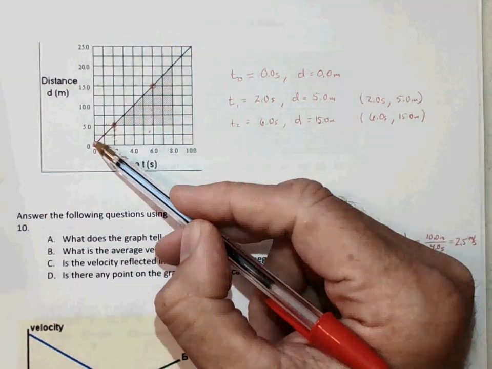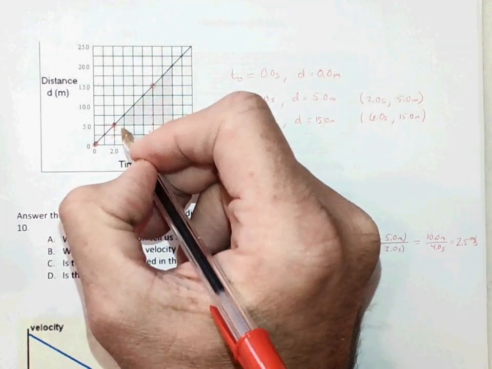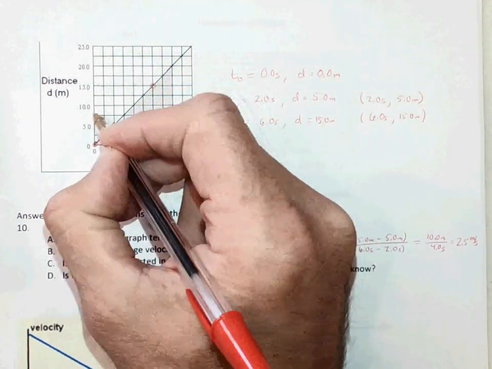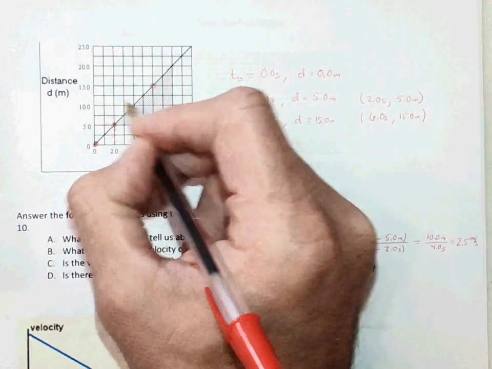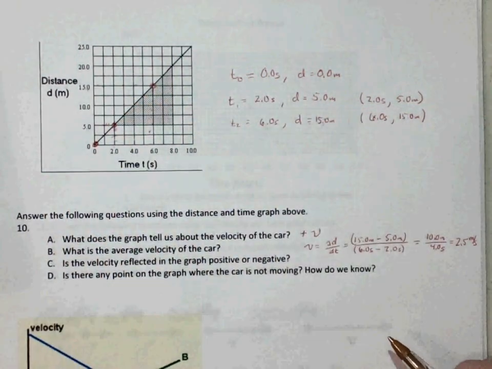This is a nice straight line, right? I go over a second, he's gone 2.5 meters. I go over another second, he's gone 2.5 meters. You can kind of do slope in this fashion.